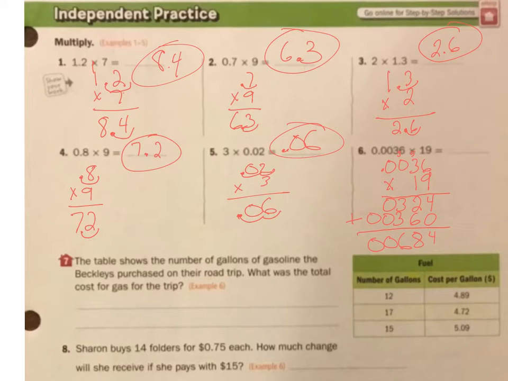Now, I want to come out 1, 2, 3, 4 times. I came out 4, so I have to go in 4. 1, 2, 3, 4. So my answer is 0.0684.